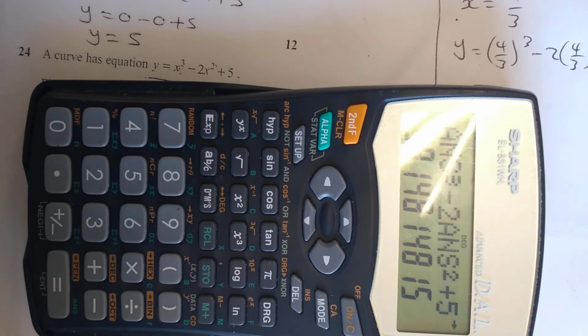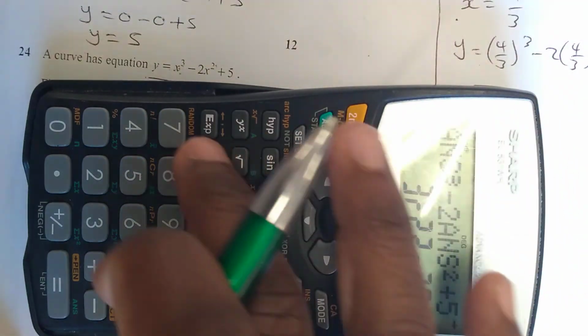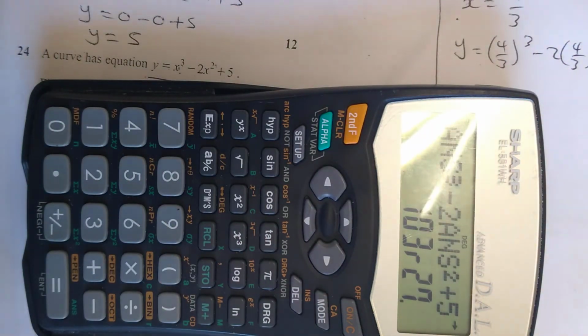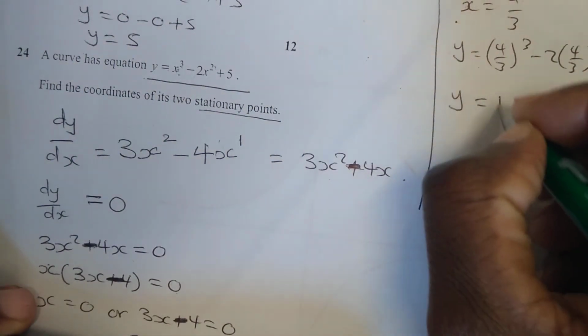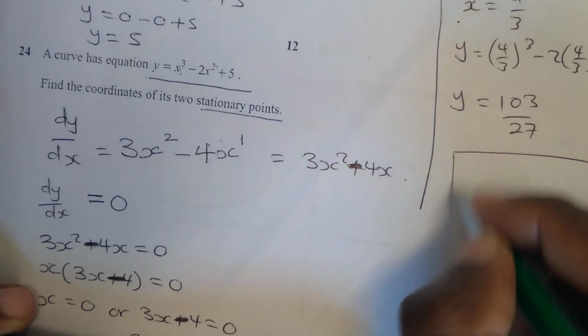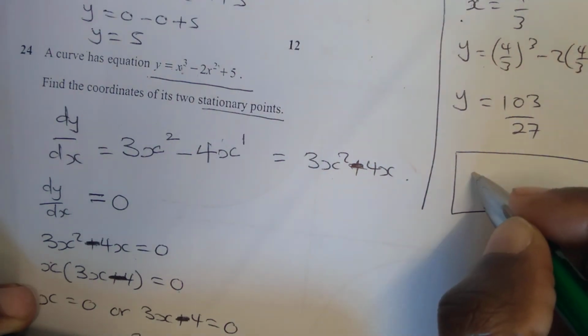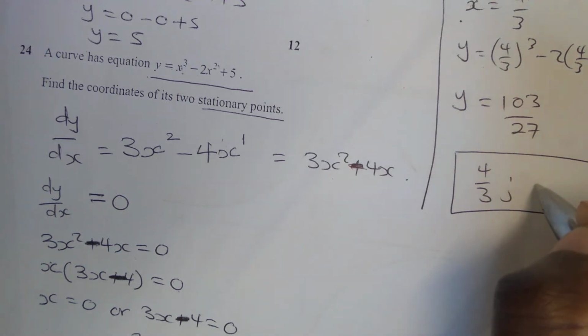What am I getting? I'm getting 103 over 27. So I'm going to write 103 over 27 so that my second coordinate is 4 over 3 and 103 over 27.